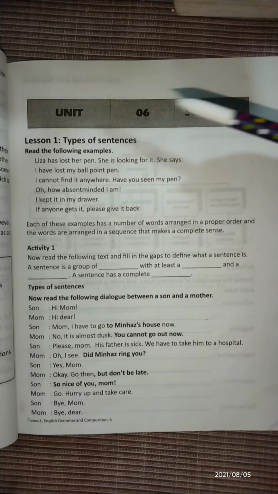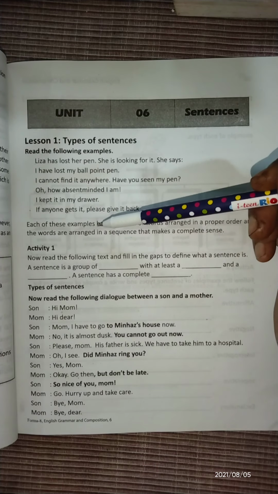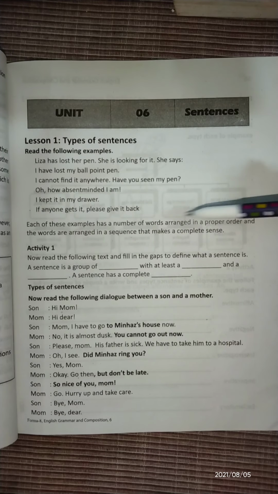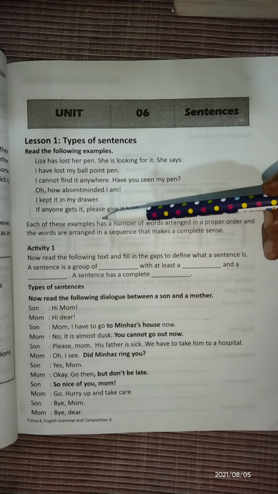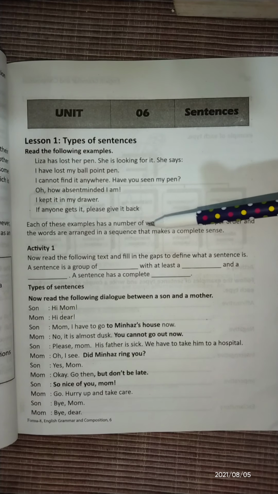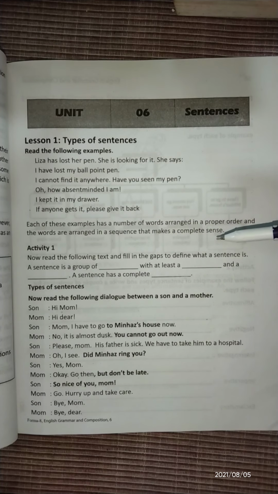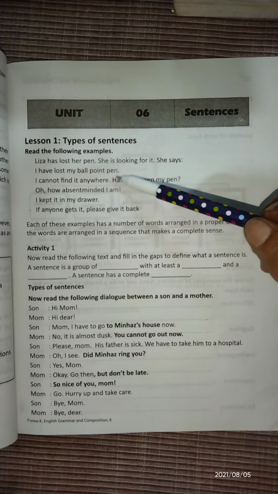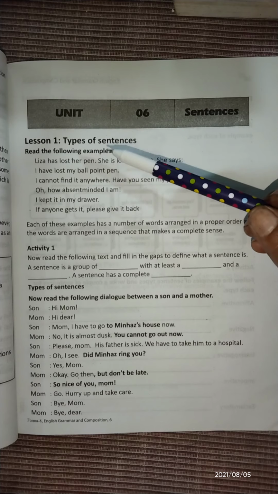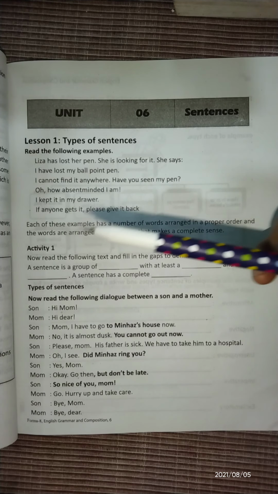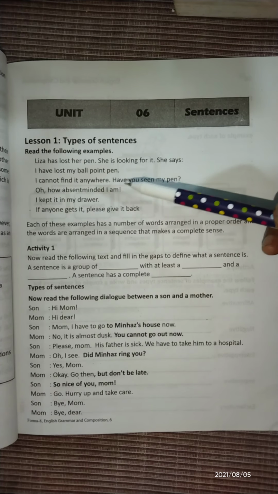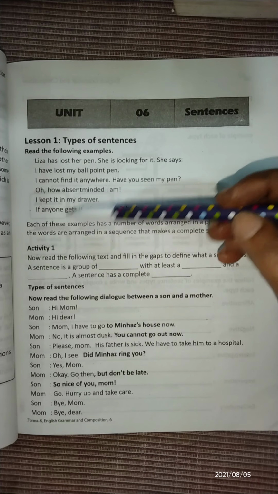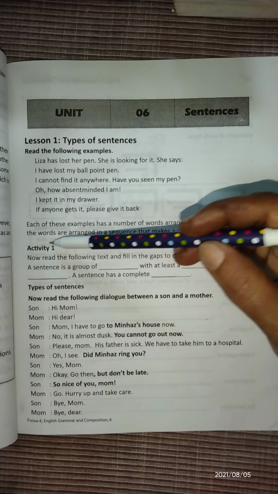Dear learners, here each of these examples has a number of words arranged in a proper order, and the words are arranged in a sequence that makes complete sense. So, in all these sentences, what can we see? We see words are arranged to make complete sense. So, let's do an activity. Activity 1.